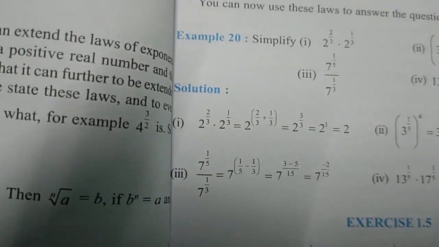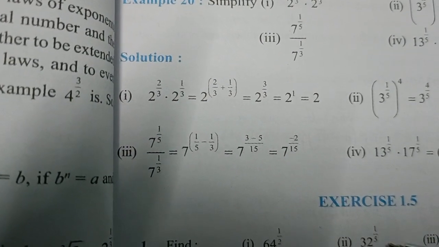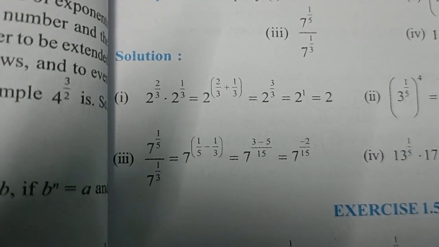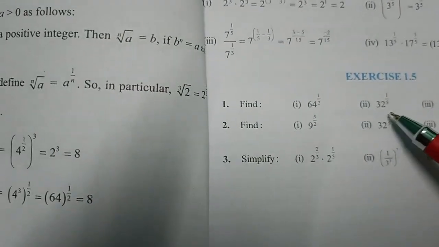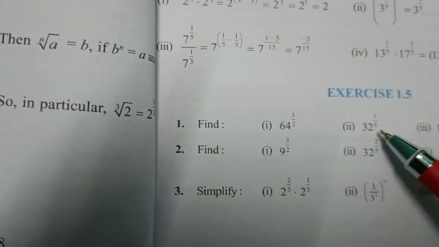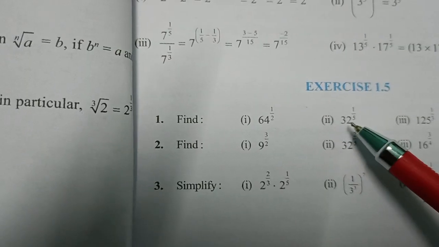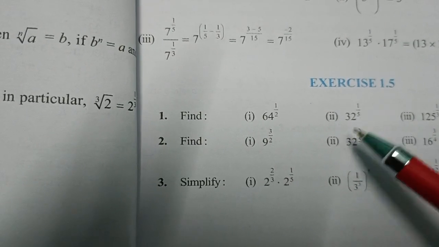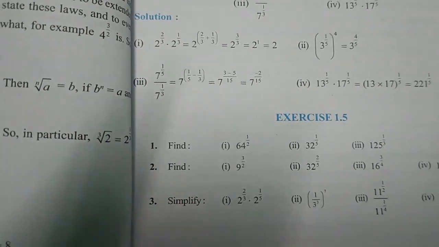question number 1, sub number 2 also. 32 to the power 1 by, you see, 5. So here you see the power of this denominator. Clear? The power of this denominator, you see what is written? 5. Clear? 5. So here if you split up 32, then you will get 2 to the power 5. Then 5 will get cancelled. So 2 to the power 1 is 2. So that way you will get the answer 2. Directly you can do. Clear?